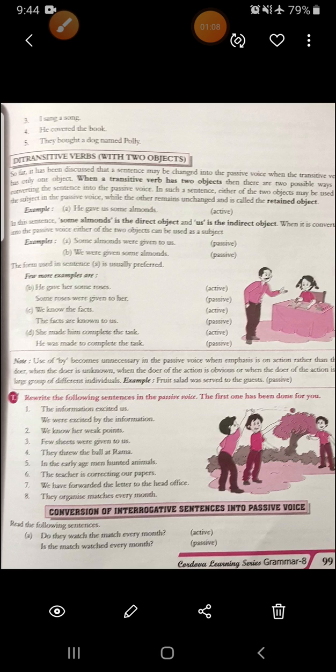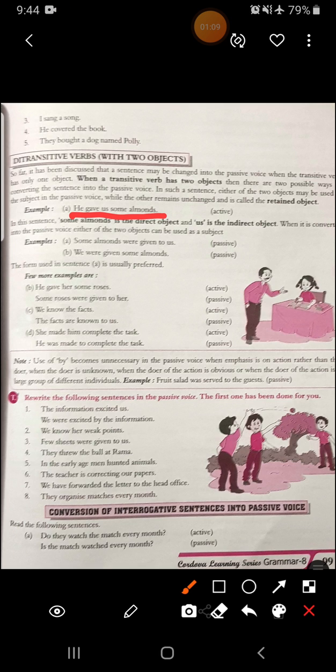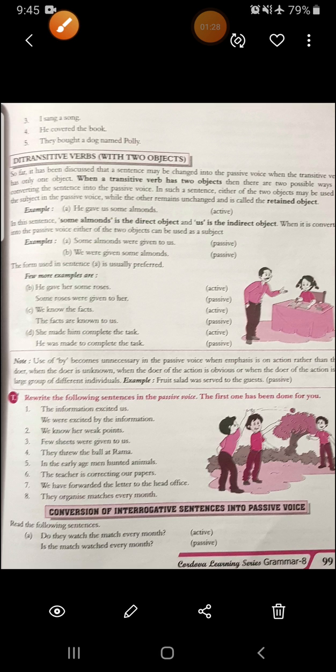Now see this example. He gave us some almonds. So here some almonds is the direct object and us is the indirect object. So we can convert it in two ways. See the first one. Some almonds were given to us, or we were given some almonds. Alright. So the first is more preferred and the second is not that much preferred.